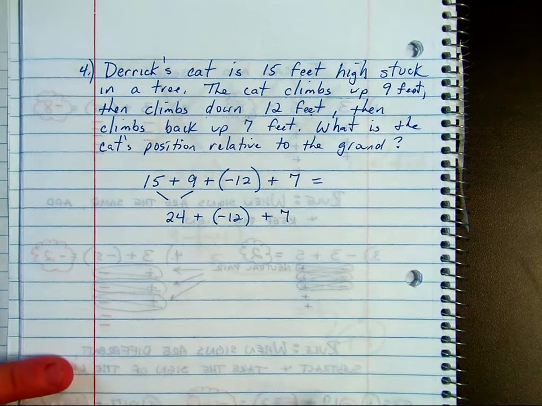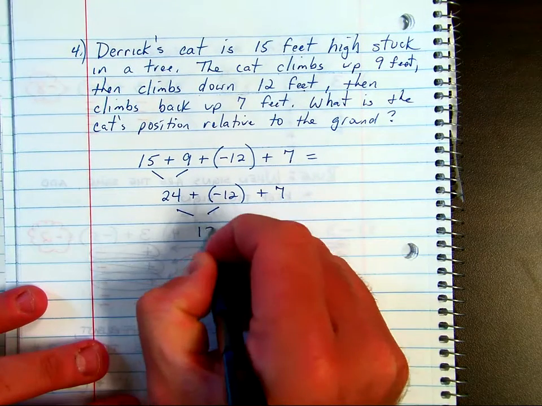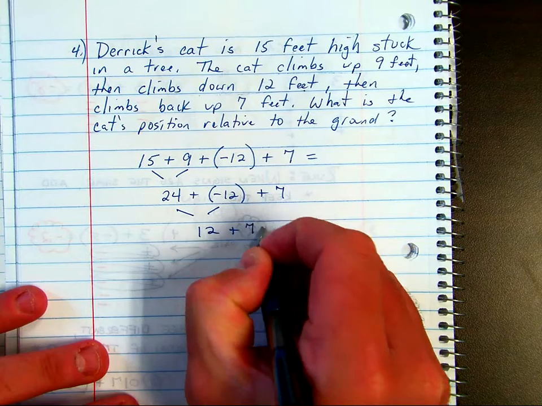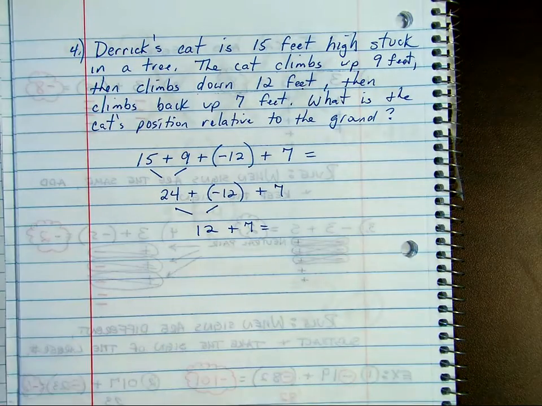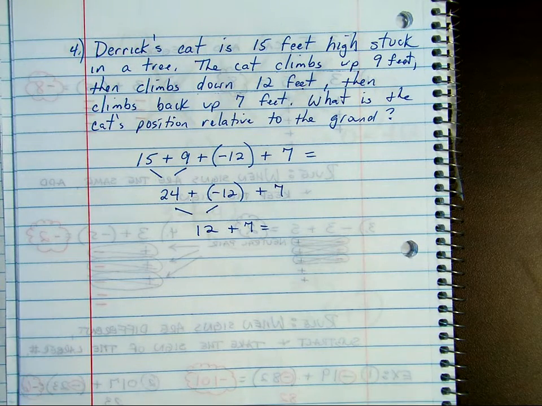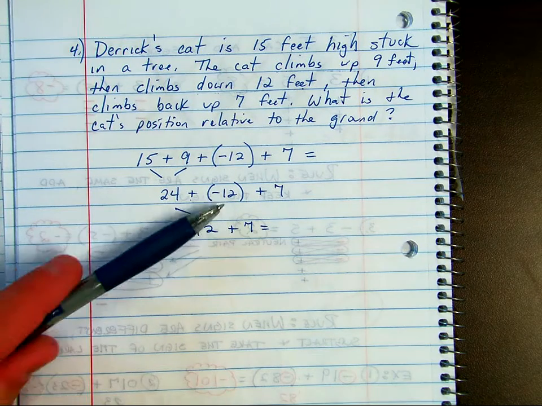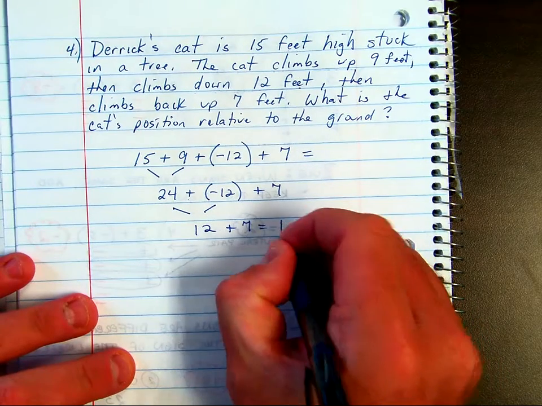Joe, do you know why we're going to subtract these numbers here and get 12? It says to add, but why are we subtracting? Correct. The 24 is positive, the 12 is negative, the signs are different. You have to subtract. 12 plus 7 is 19 feet.